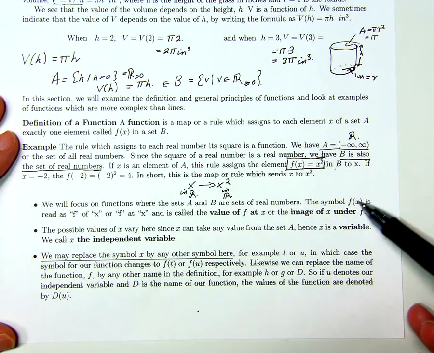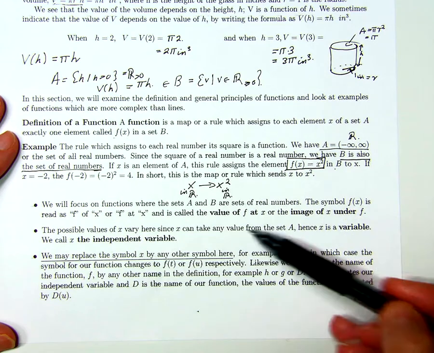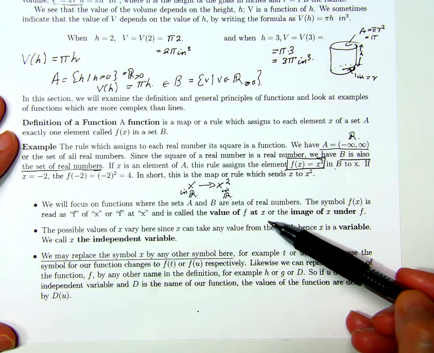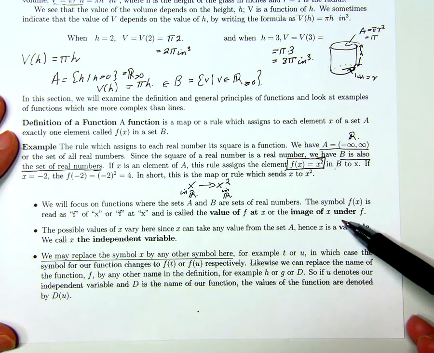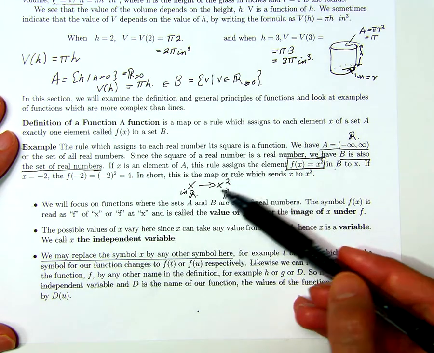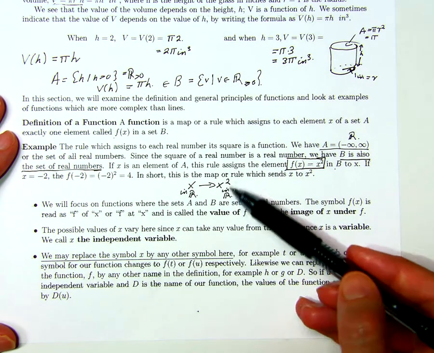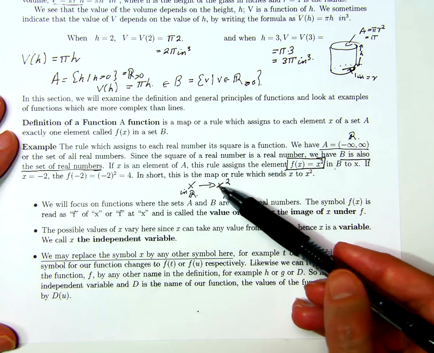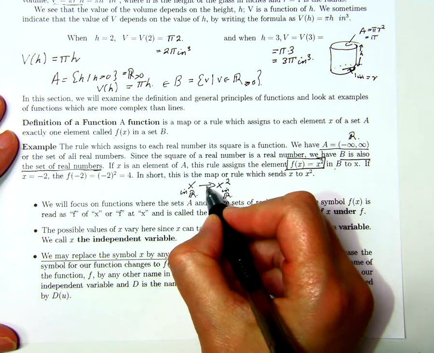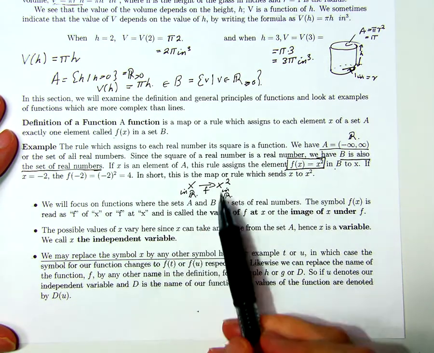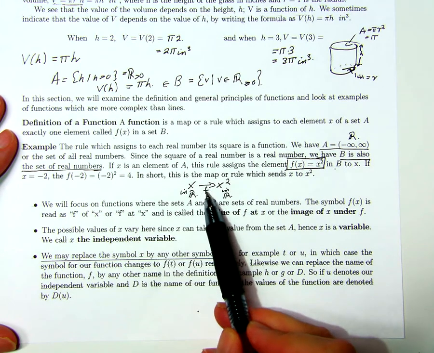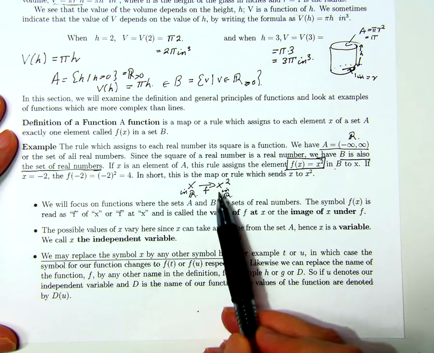F of x is the value of f at x, or the image of x under f. So here f of x is x squared. X squared is the image of x under the function f. So this diagram can also include the name of the function, and you have all the information in this diagram.